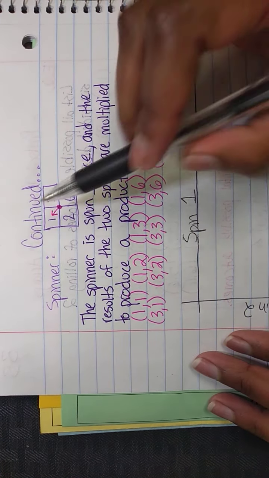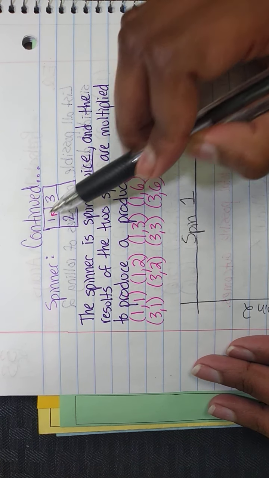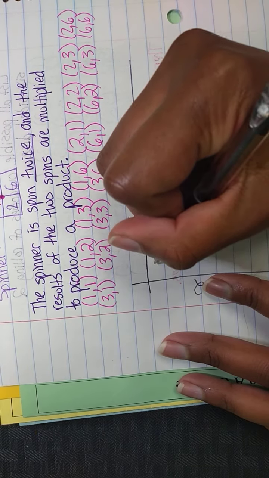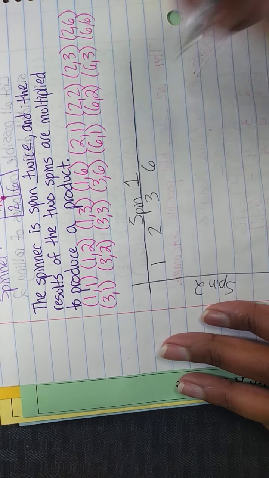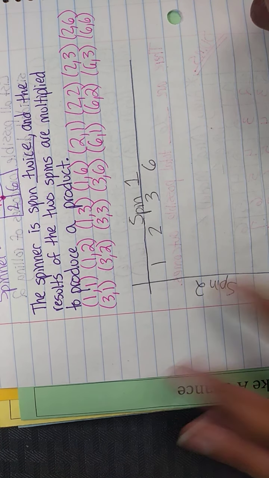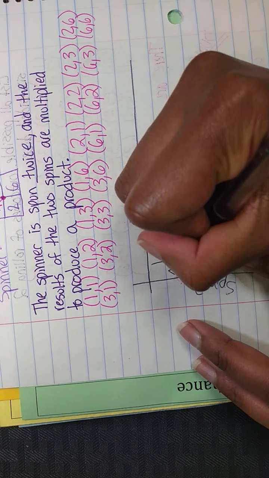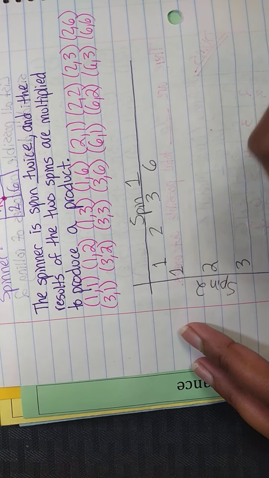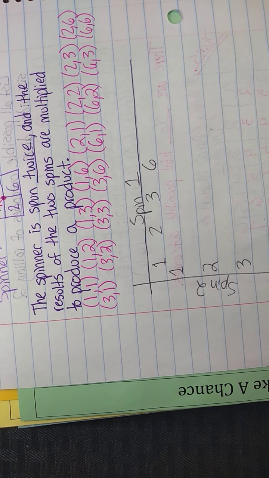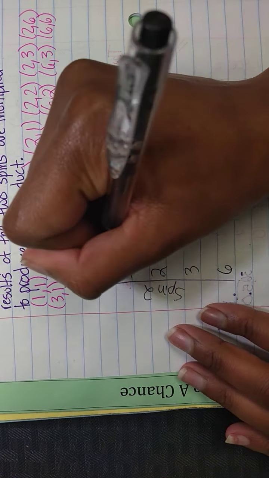Again, list your outcomes. According to the spinner, I have a 1, 2, 3, and a 6. Those are my possibilities for the first event. A 1, 2, 3, and 6. Well, in the same way, for this spinner, I also have a 1, 2, 3, and a 6. I'm going to list all the possible outcomes of spinning this spinner. Here we go.